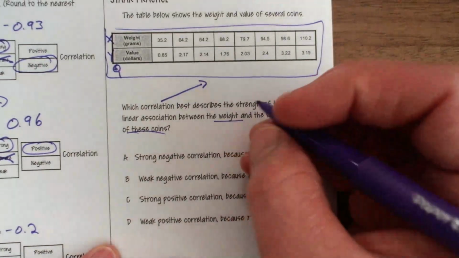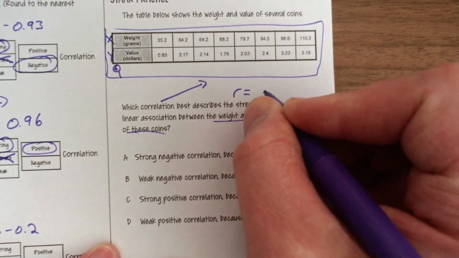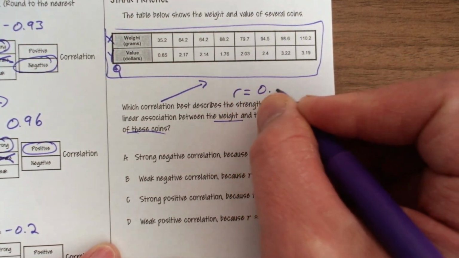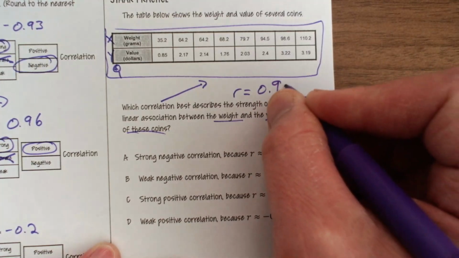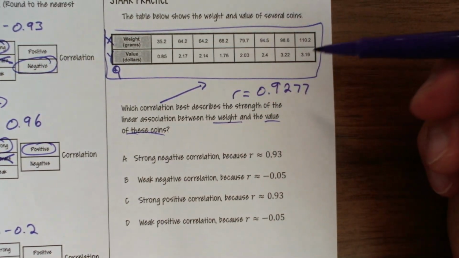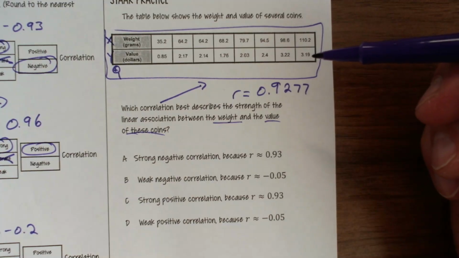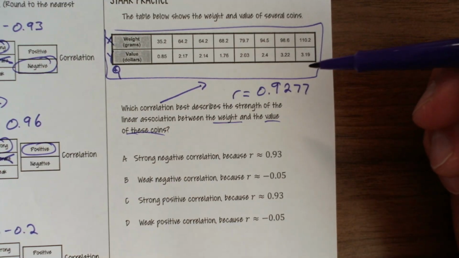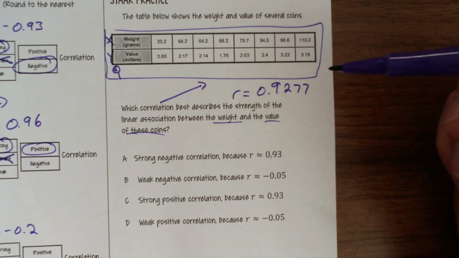And the R value I got was 0.927. It makes sense that it's not 1 because it's not a direct correlation, right? We know this because you could have different coins that weigh different things, and their values are different.